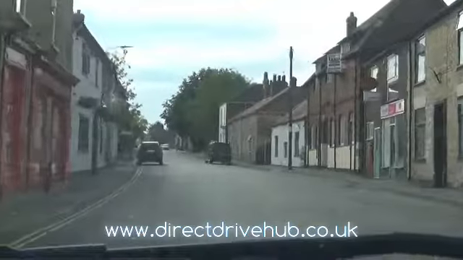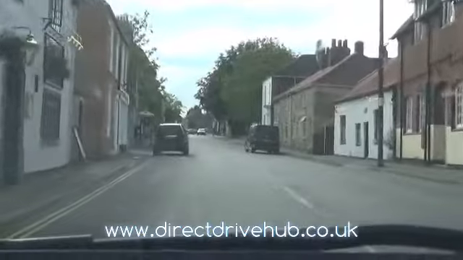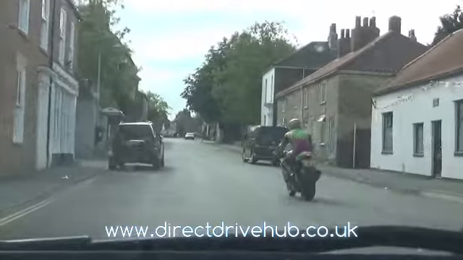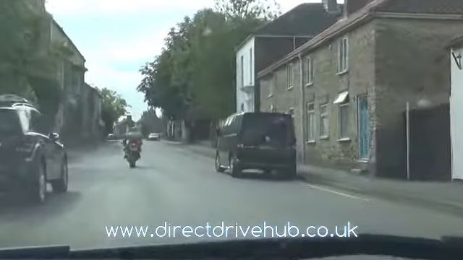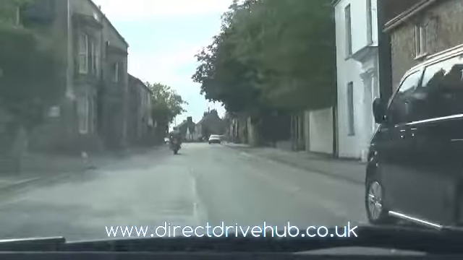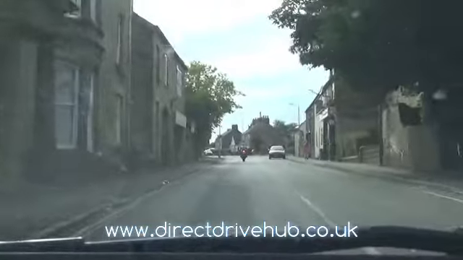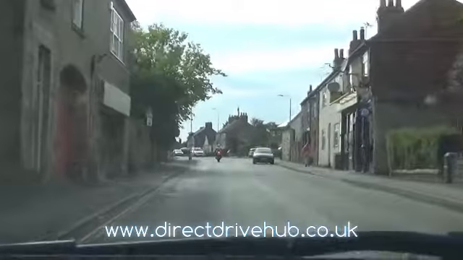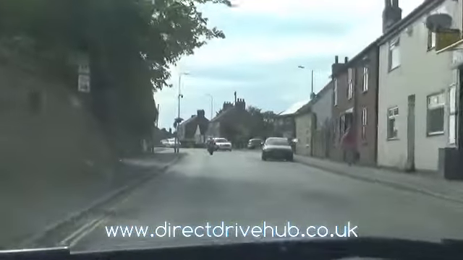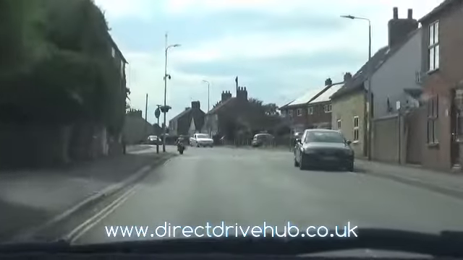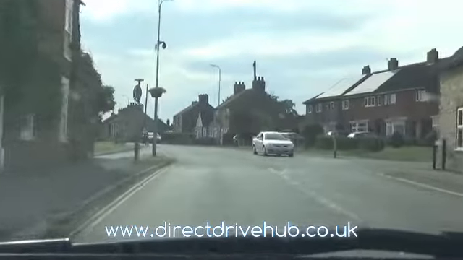Parked vehicles, and I've got a motorbike overtaking me. So again, highlighting the importance of checking mirrors before I move out, because if I hadn't checked the mirrors, I had that motorbike overtaking us and I would have been in all sorts of problems there. Okay, so I'm just going to follow the road ahead to this roundabout.